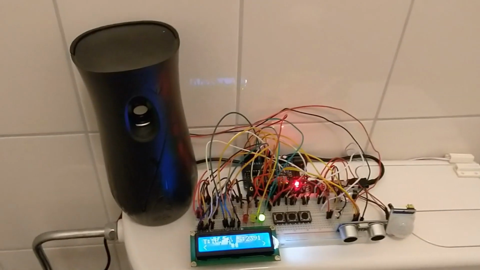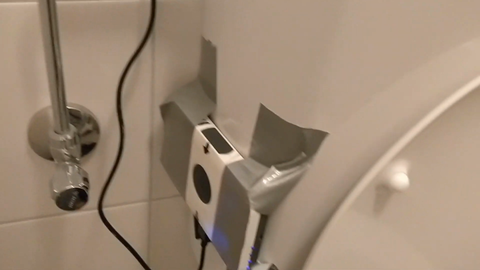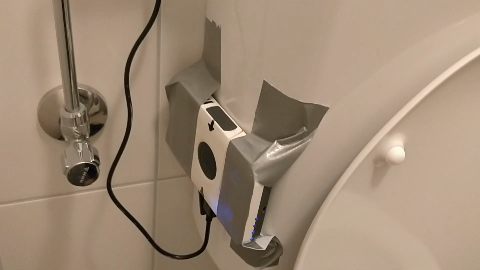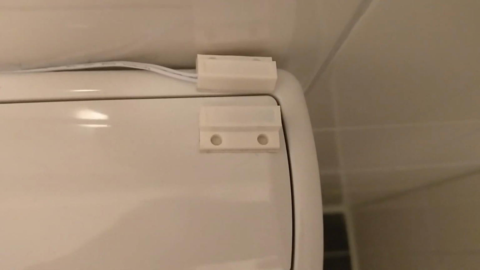The system is designed to be mounted on top of the toilet. It has its own battery, allowing it to run without an electrical socket, and the user only has to place the magnet sensor in the correct spot on their toilet.